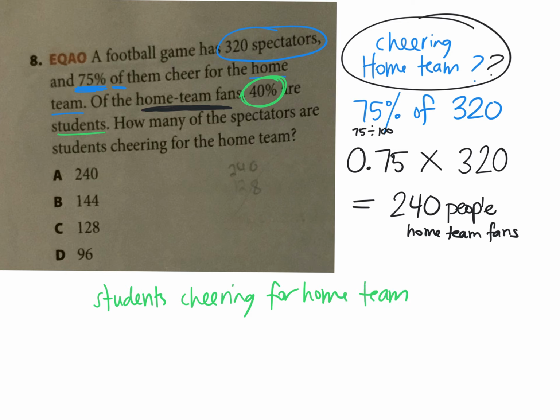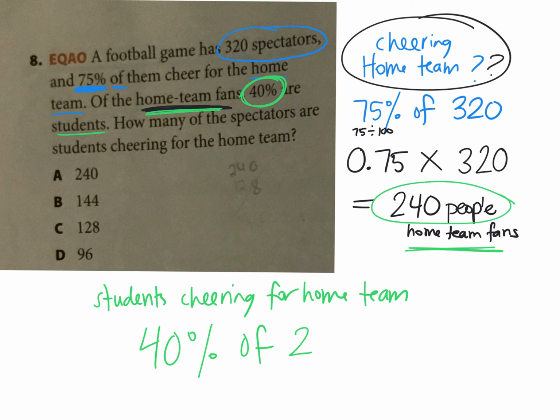So what is the sentence I need to set up to calculate that? 40% of the home team fans. Well, we figured out how many home team fans there are. Like Abigail just said, there are 240 home team fans. 40% of those people are actually students. So the rest of them are not students. So we have to figure out how many of them are students. What would I do to calculate 40% of 240?